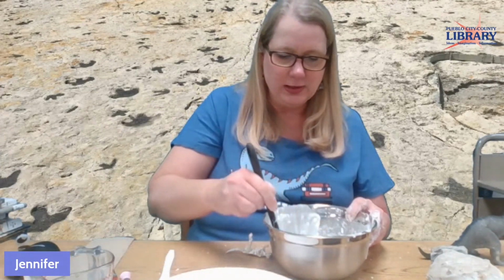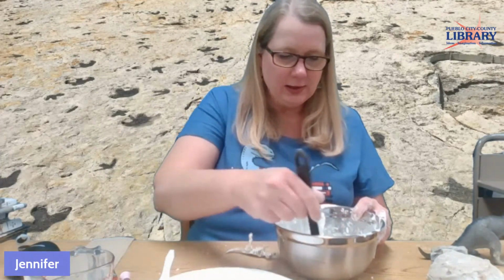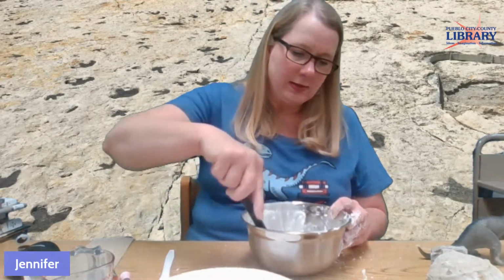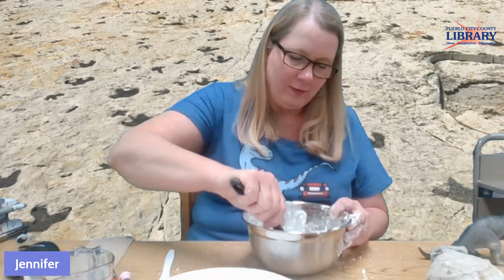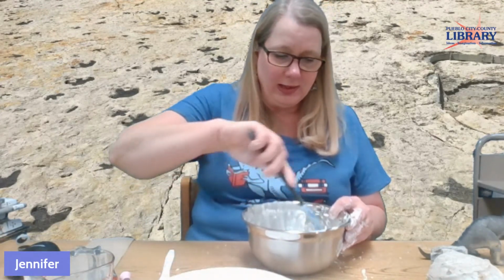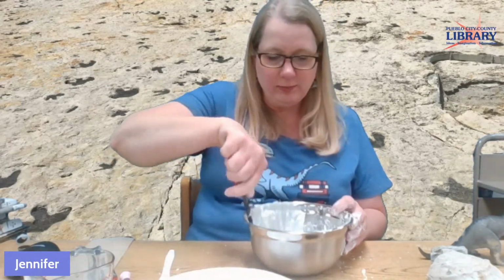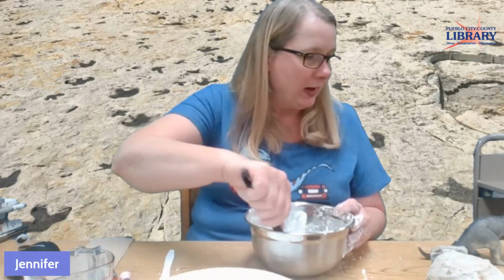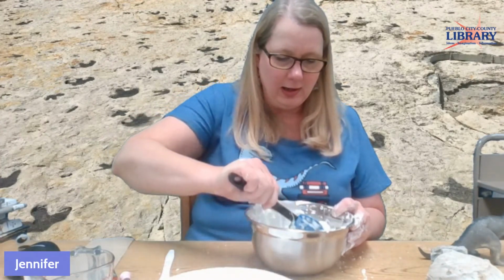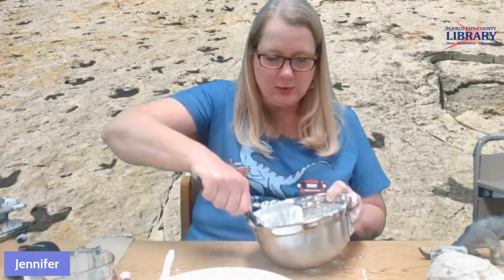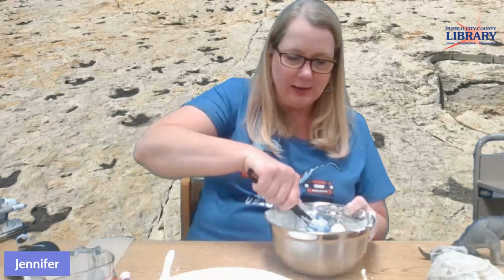You can do another dig if you have something else you want to try putting in there. So this is a great way if you only got one kit and maybe you have a friend or sibling who also wants to do it. You have enough dough to share, and you can reuse your cornstarch to make another dig.